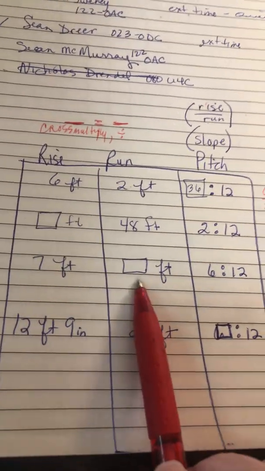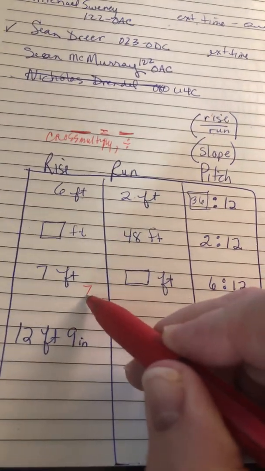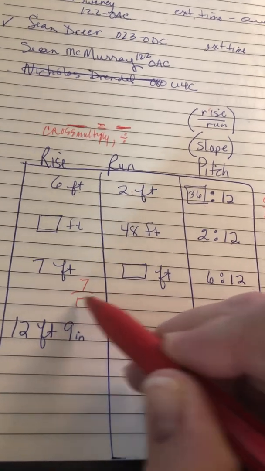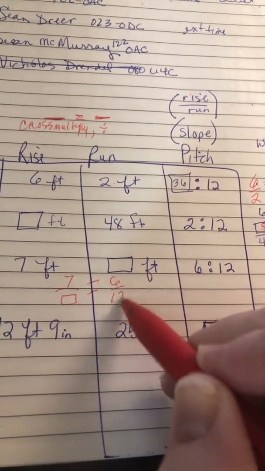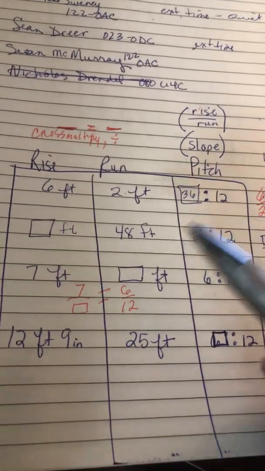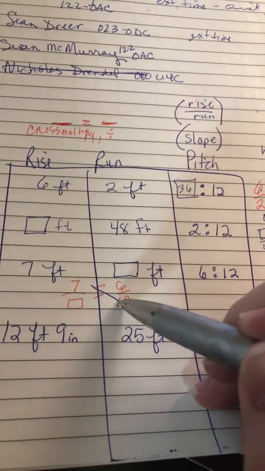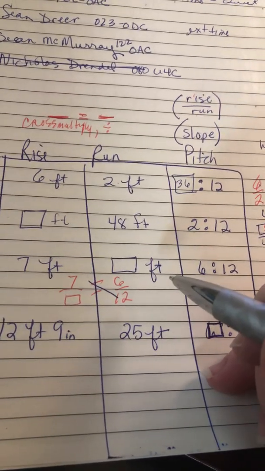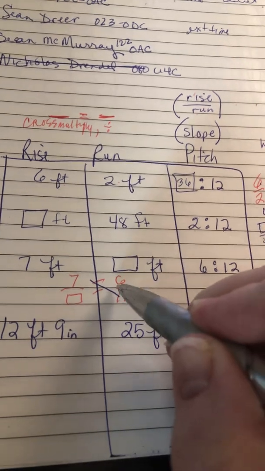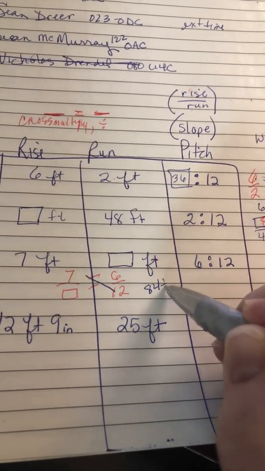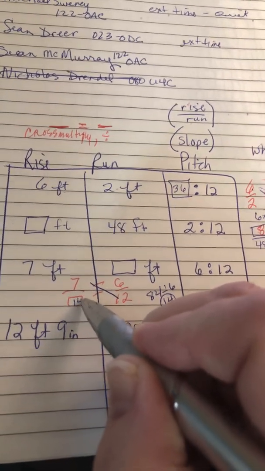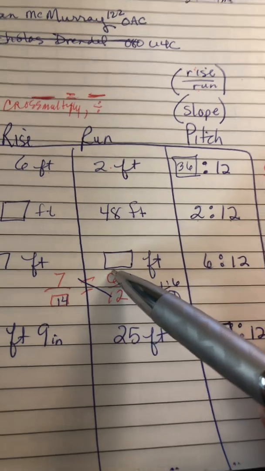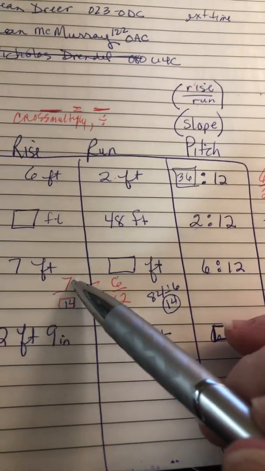So down here we have rise over run. So we have 7 over the blank is equal to 6 over 12. And to solve it, just wherever you can, do your cross multiplying. So 7 times 12 is 84, and then 84 divided by 6. Let's see here, that's 14. So 7 over 14, which really makes sense if you look at it. Isn't 6 half of 12? So 7 should be half of 14. You can kind of see that one come together.